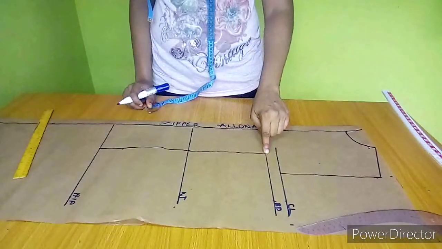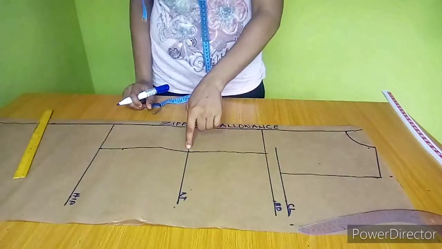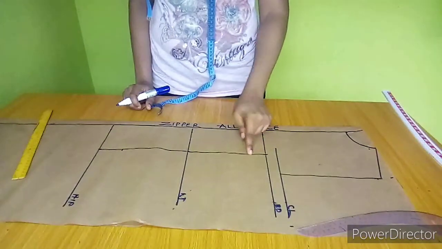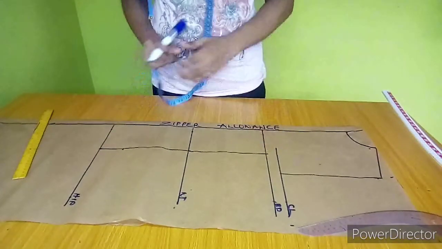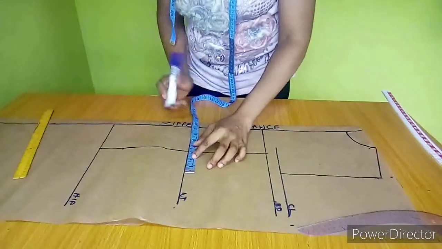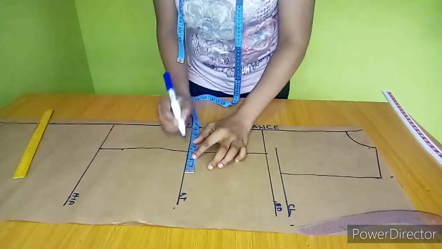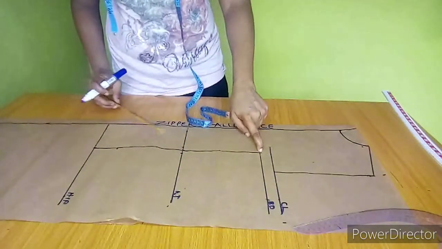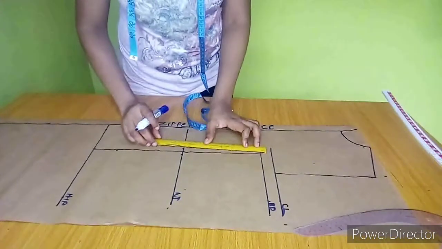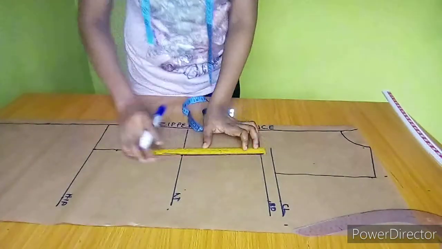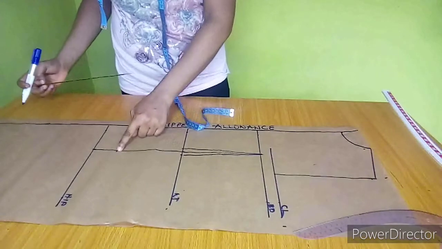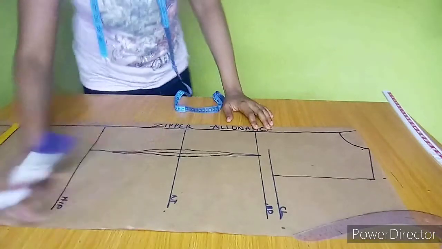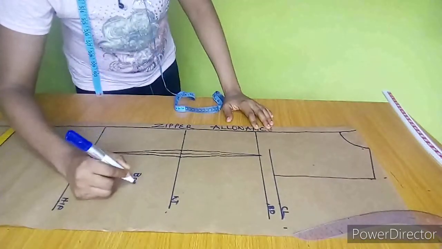The dart is going to start from the bust point, and I'll connect to the waist here. Unlike the front piece, which I came down by 1 inch from the bust point. At the waist, I'll take 1/2 inch on the left and 1/2 inch on the right for the dart, and I'll connect. From the bust point to the waist, so I'll connect from the waist to the hip point. I'll indicate back piece.